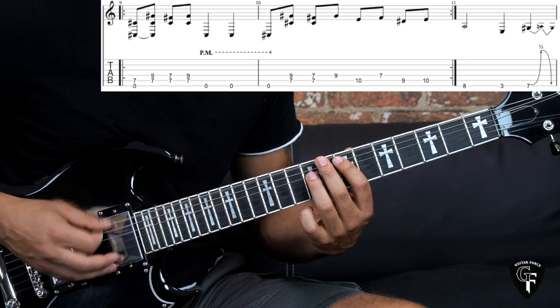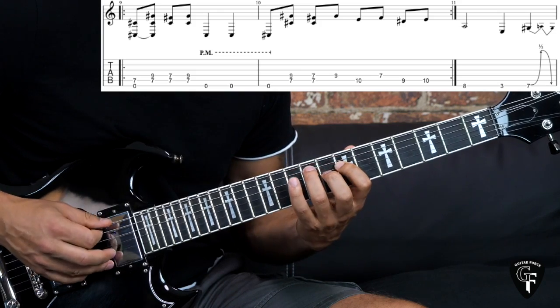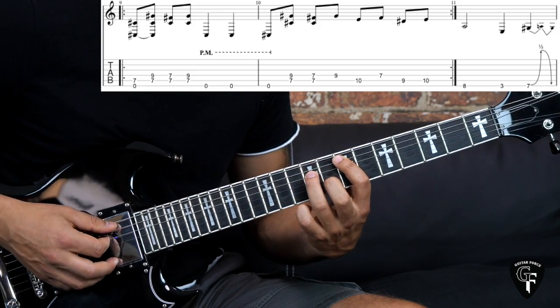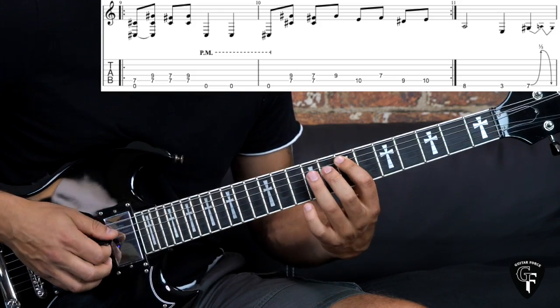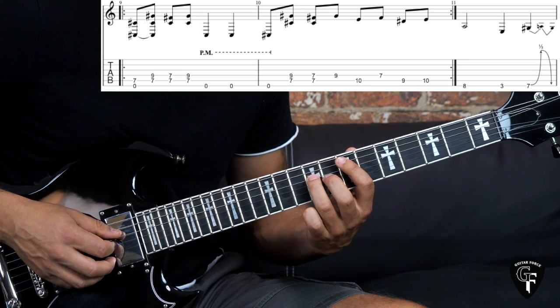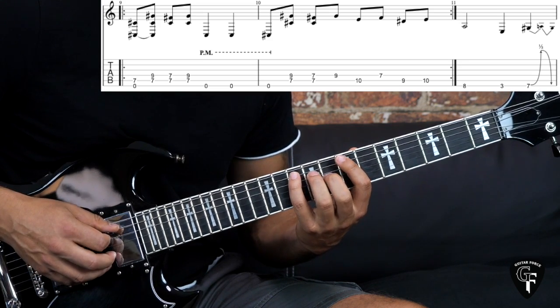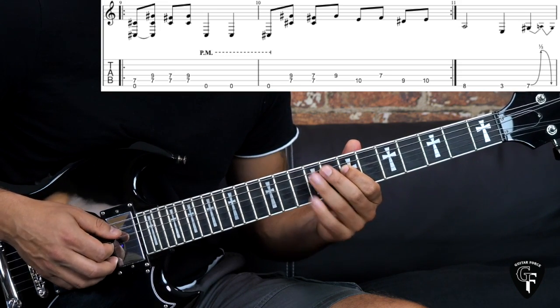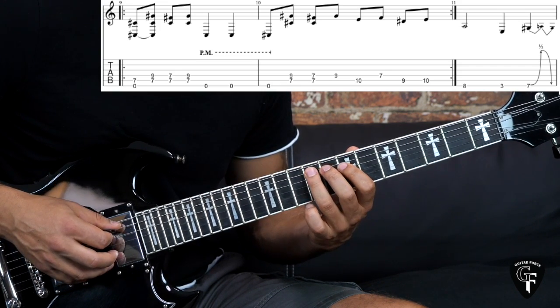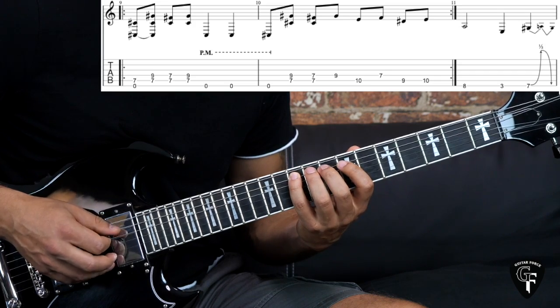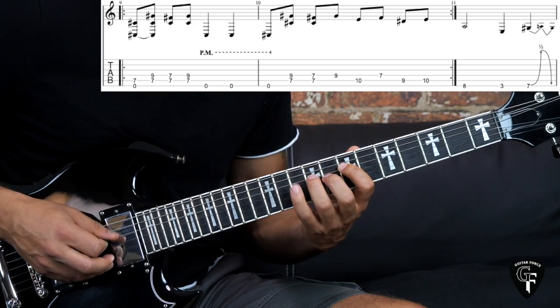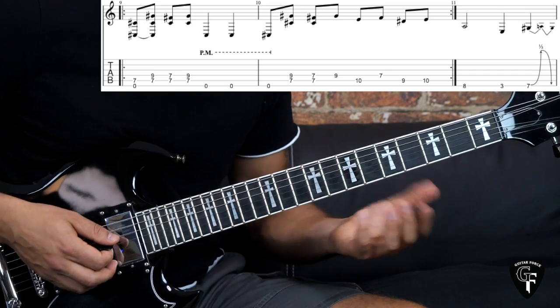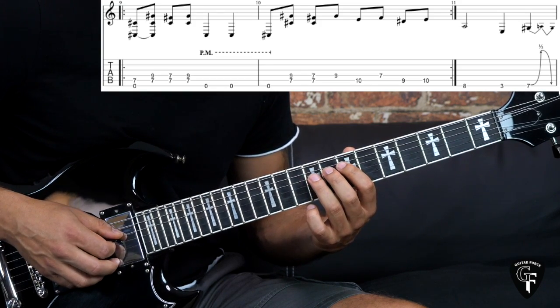Then again the low E string open, and then we play again the power chord, going to this double stop, and then again we have the 9th fret on the D, 10 on the A, 7 on the D, and then 9 to 10 on the A string. Now if I play this as single notes, we have like that.